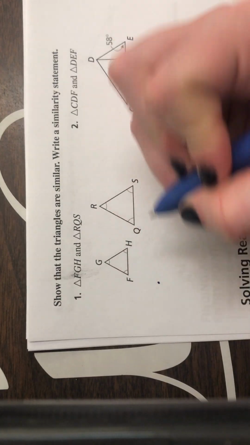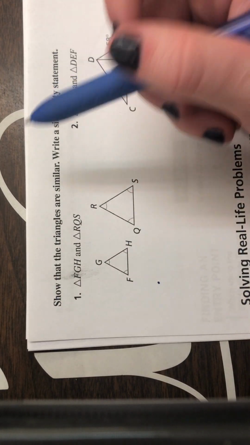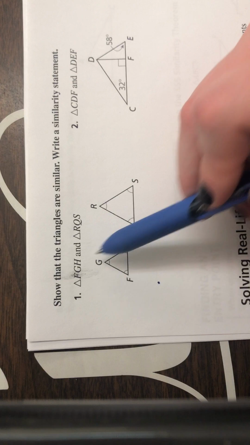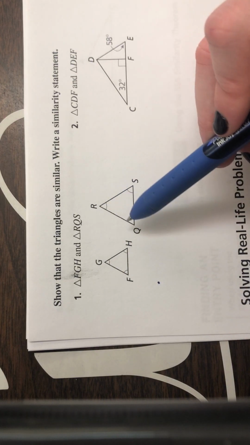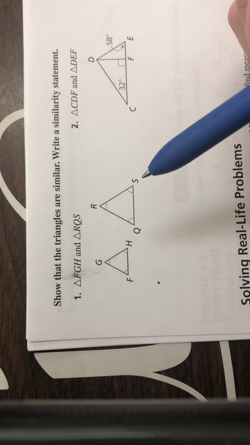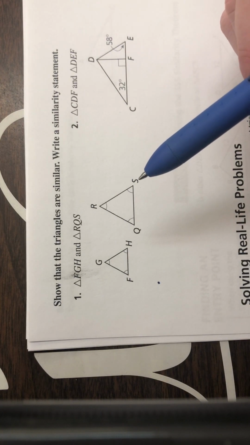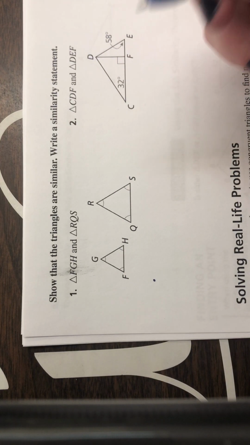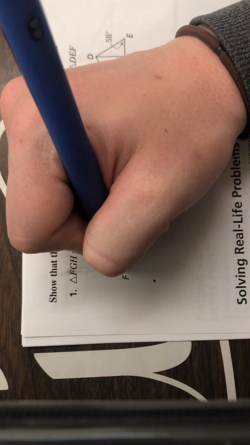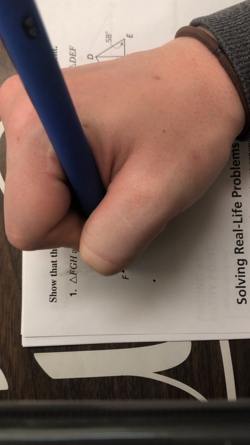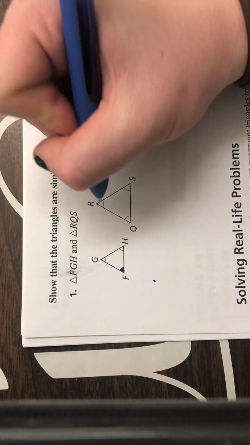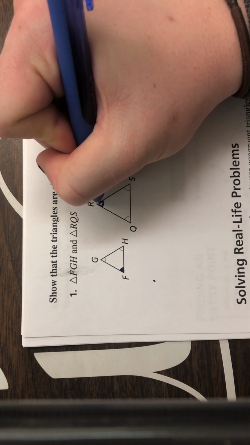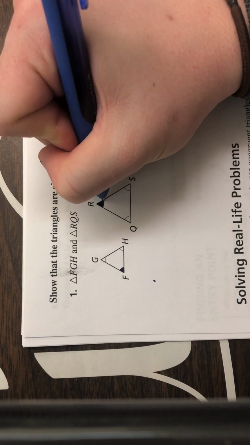I notice I'm looking at triangle FGH and triangle RQS. We do need to be careful here of what corresponds. So if you need to, maybe this is a good one that we fill it in. F goes with R, keeping in mind that all of these angles are congruent.